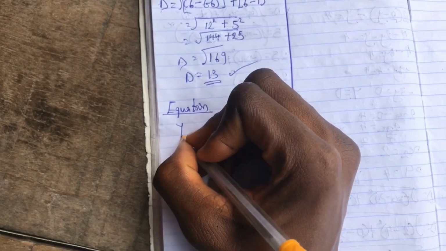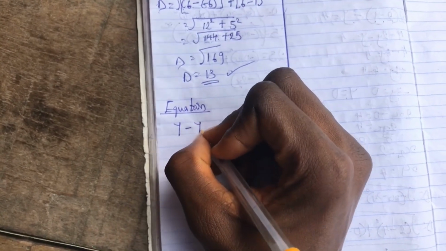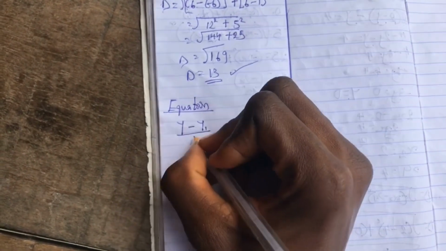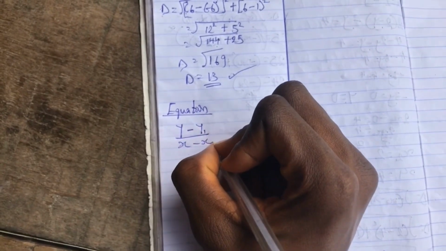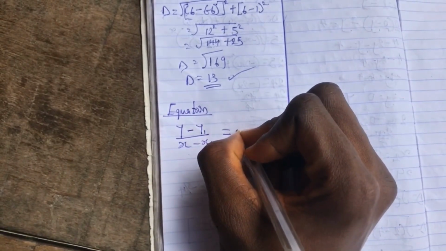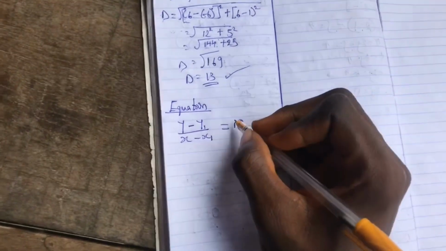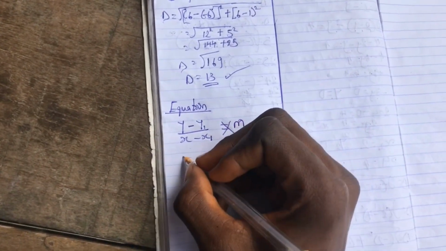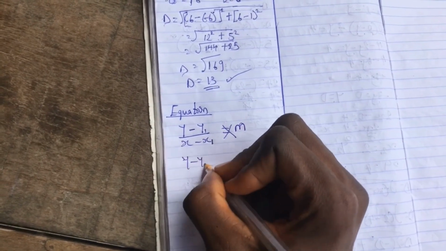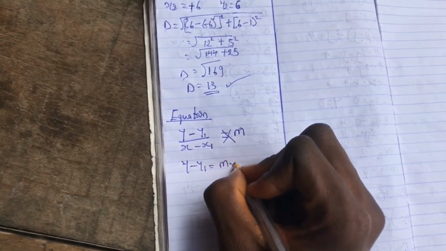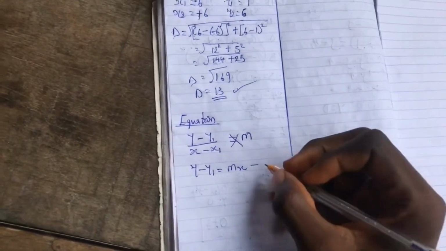So let me just quickly derive the formula for it. Is y minus y1 over x minus x1 is equals to what? The gradient or the slope. So this is how you derive it. Then once you cross multiply, this will give you y minus y1 equals to mx minus mx1.